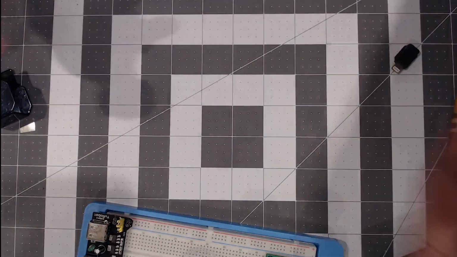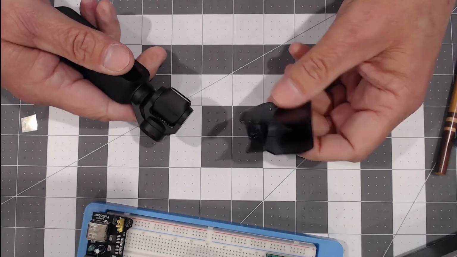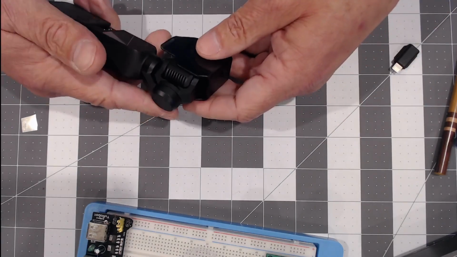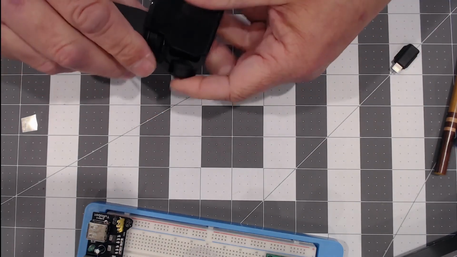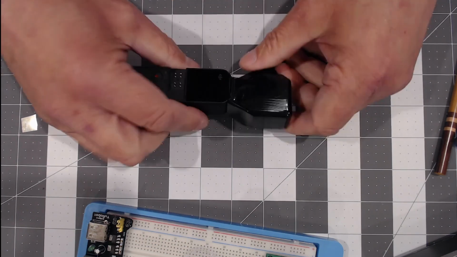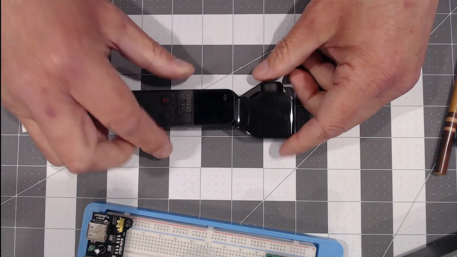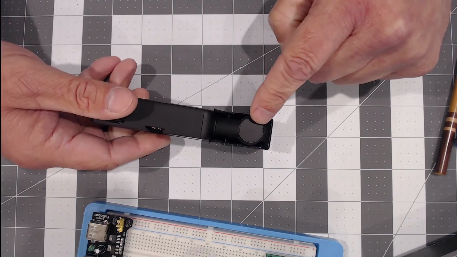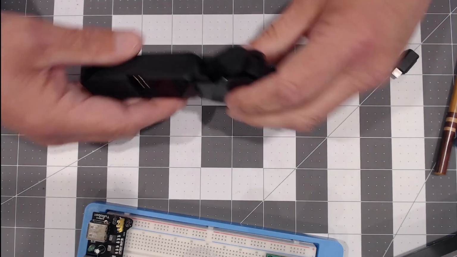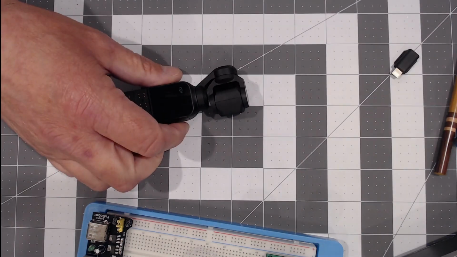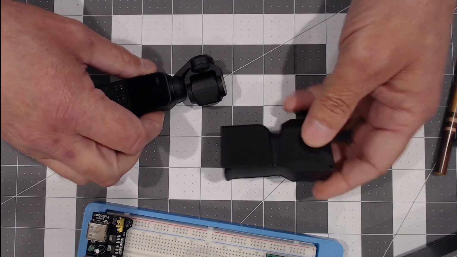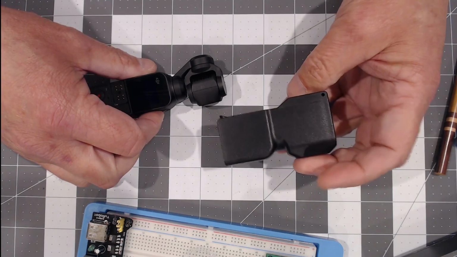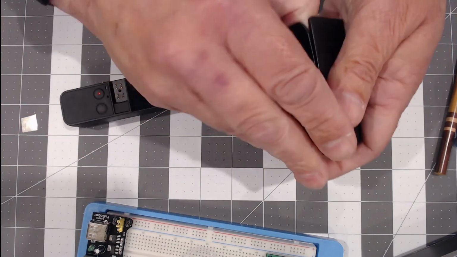So initially I had bought this gimbal cover, this gimbal protector, which I didn't care for because it left the screen exposed. Yeah, it protects the gimbal, but the back of the gimbal is still exposed. So I wasn't too keen with that one. So I bought this one, and it was actually $1 more, which was stupid, but I didn't see it initially.